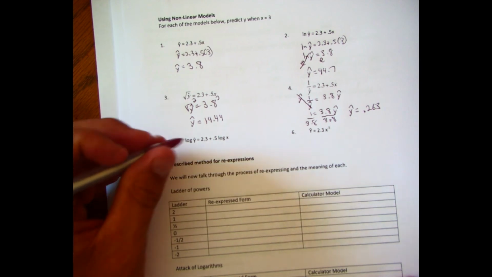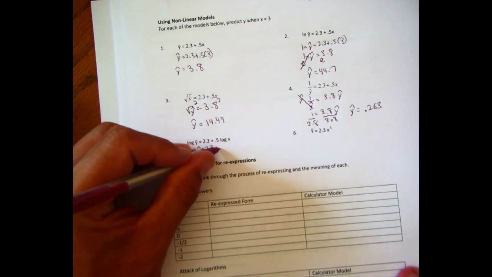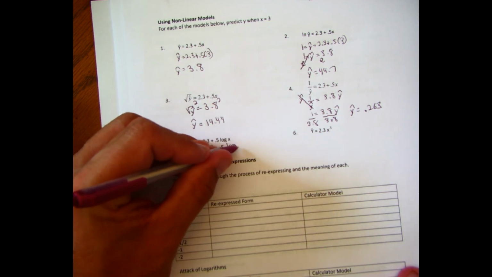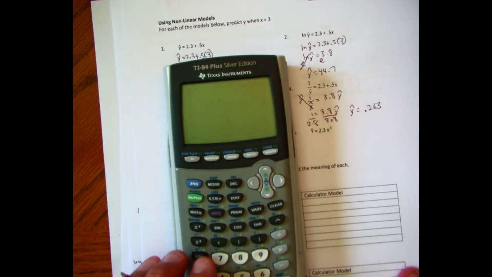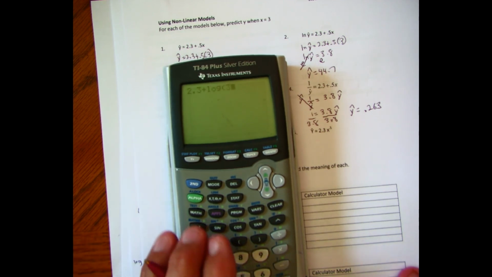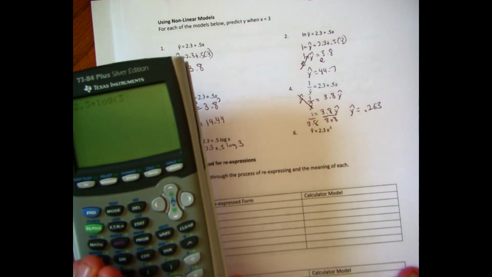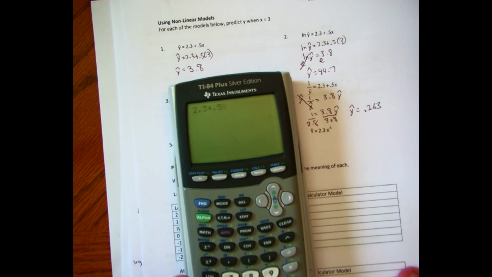Now I have log log. Log of y predicted equals 2.3 plus 0.5 times the log of 3. So in our calculator, we do 2.3 plus 0.5 log of 3, and that comes out to 2.539.